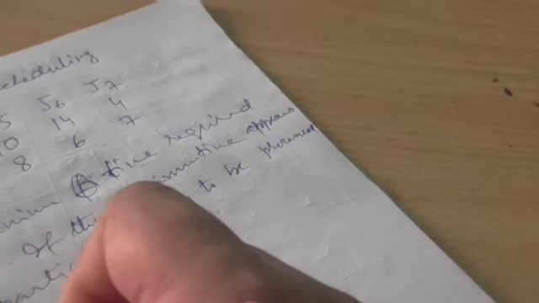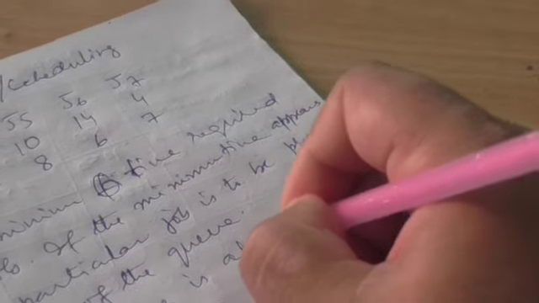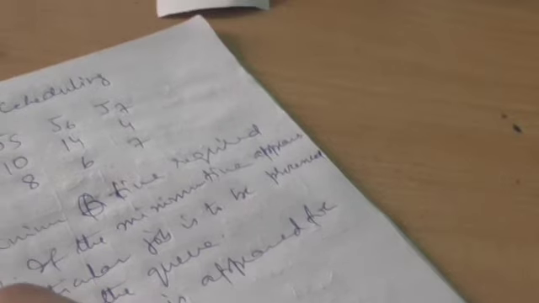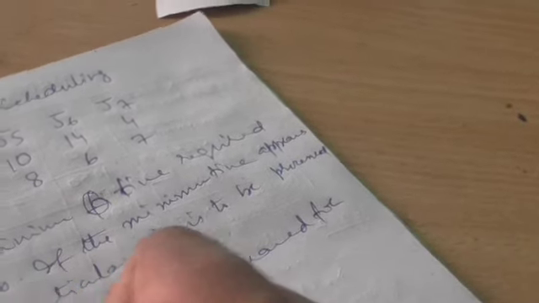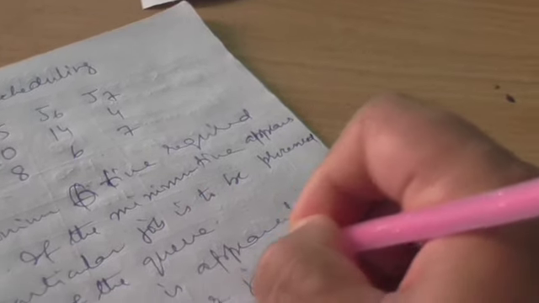And rule 2: if the minimum time appears for machine 2, then that particular job will be processed last, or at the end of the queue.